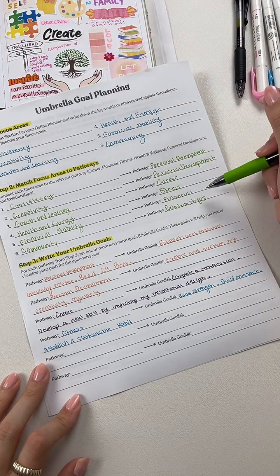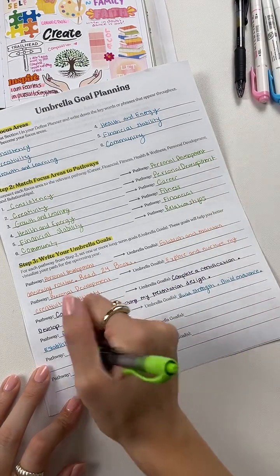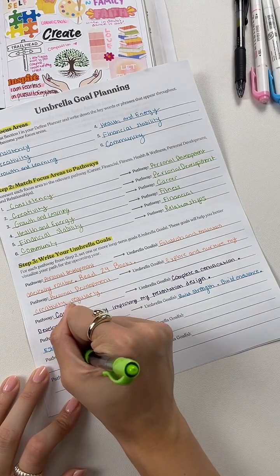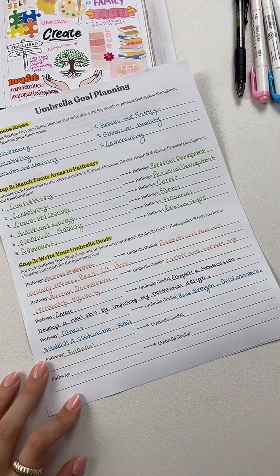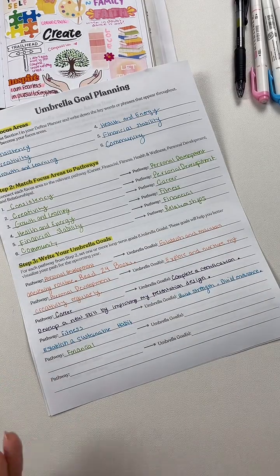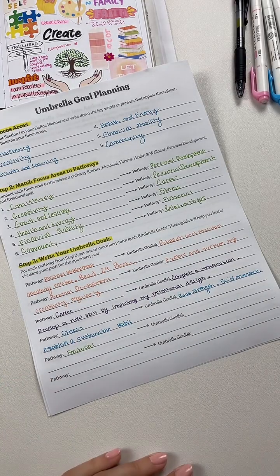the next pathway that we're going to carry over is that financial pathway. And so if we are trying to establish that financial stability, what would be something that you can work towards this year to help you reach that?